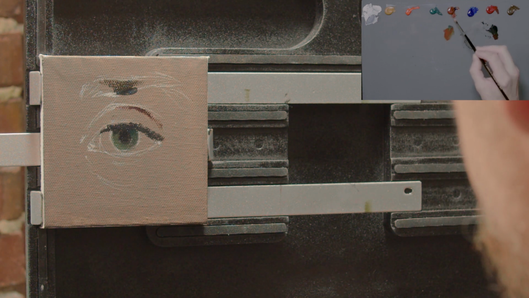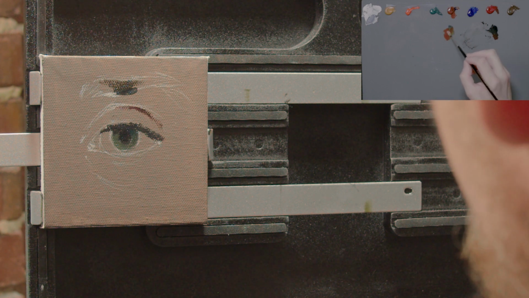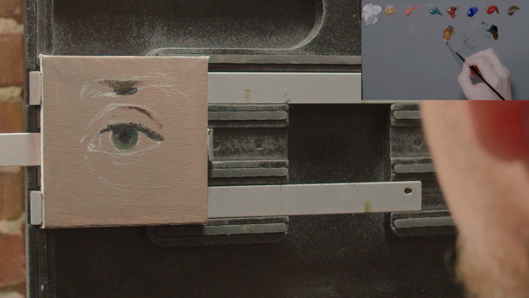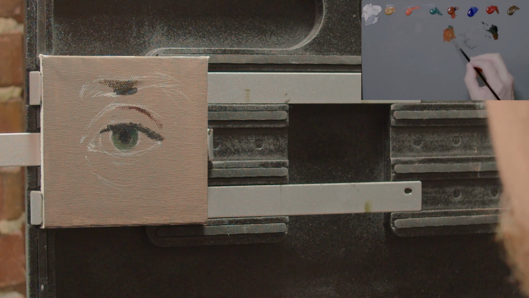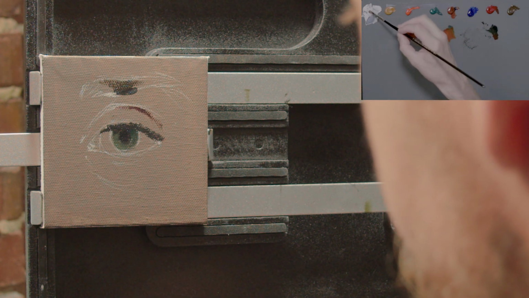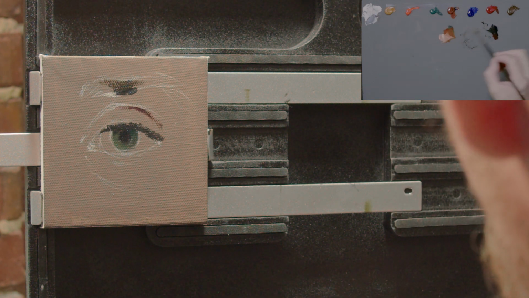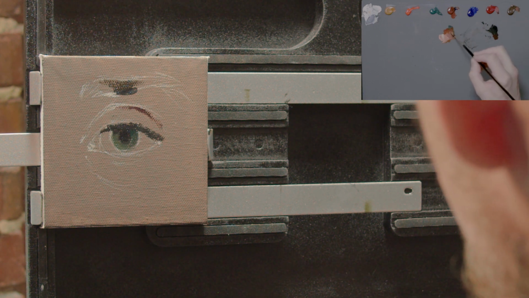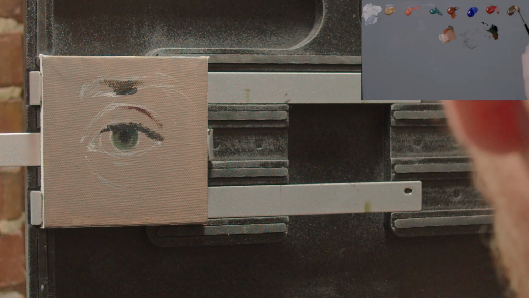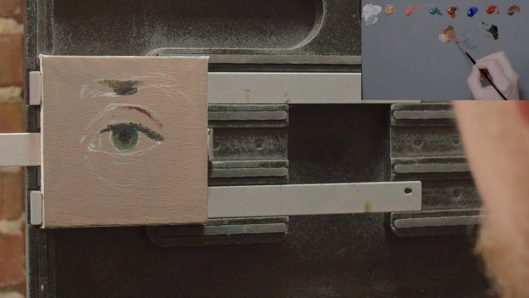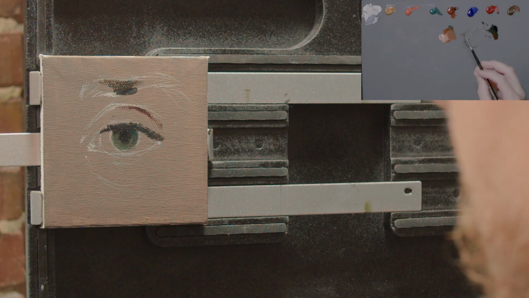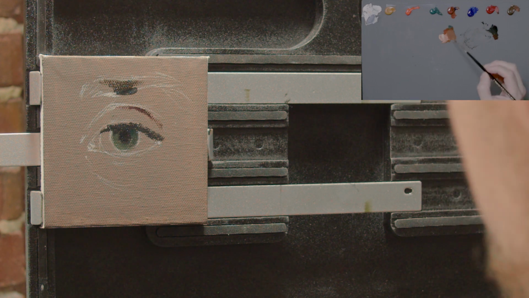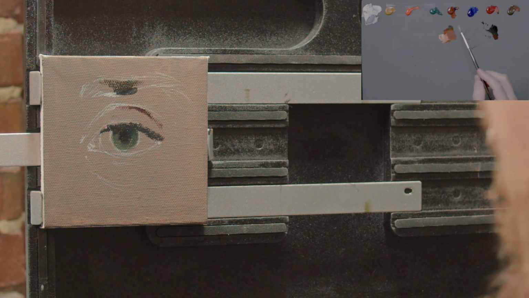And making skin tones around the eye, there's a lot of stuff that goes on. It's generally a lot lower in chroma, so it's not as saturated as you might think. So what I'll do is I'll just focus on one part.